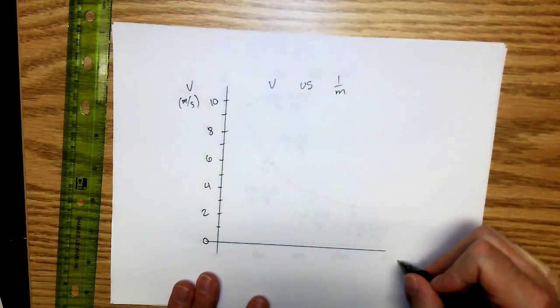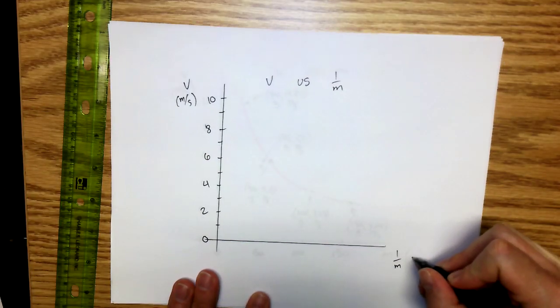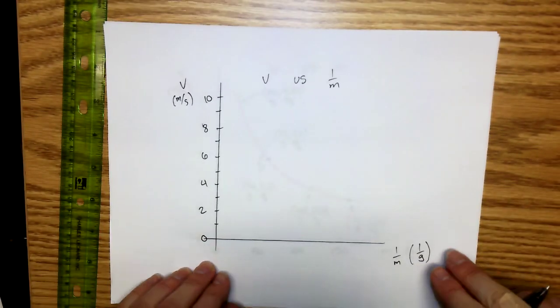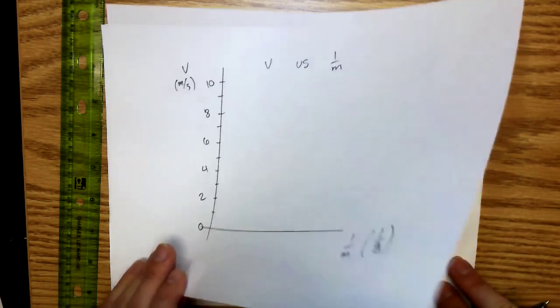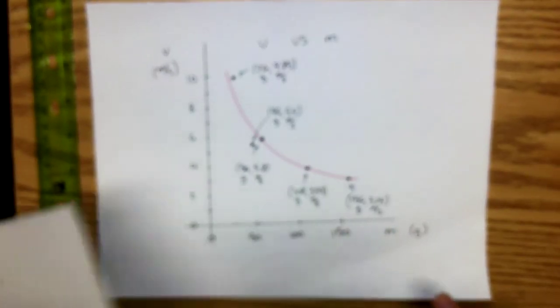Okay. And then 1 over mass. Now, this is going to be units 1 over grams. So we're definitely getting to abstract land right now. That's all right, because we can come up with an equation, hopefully. And so, what about 1 over the mass?